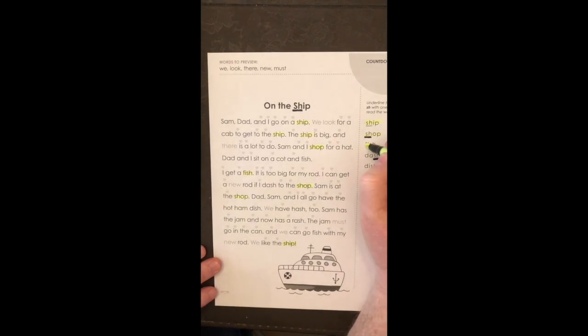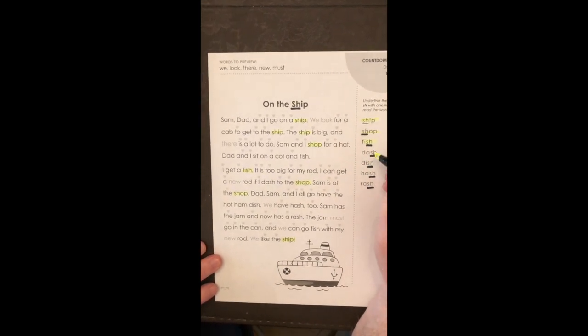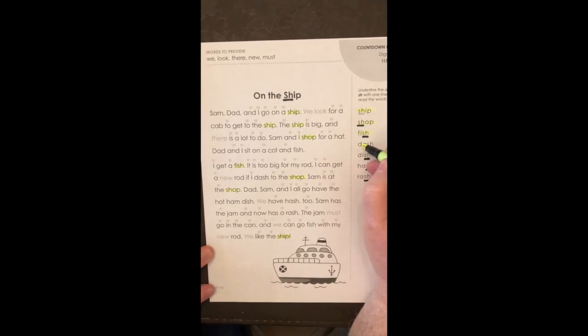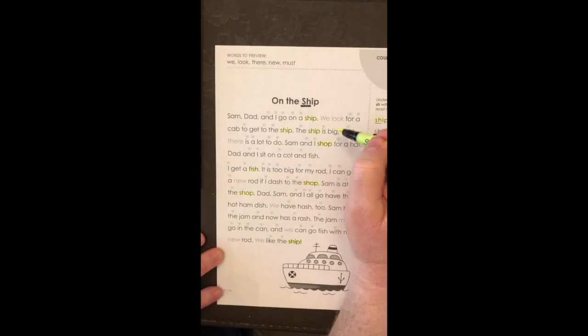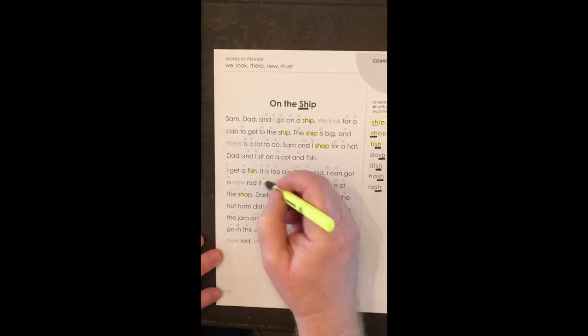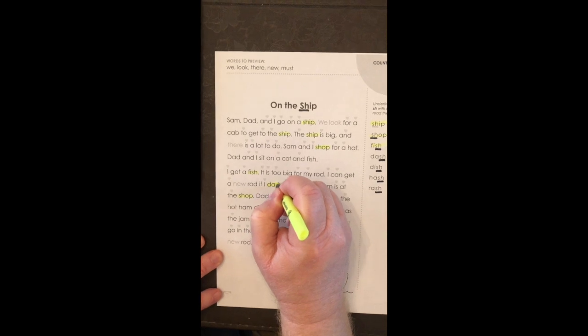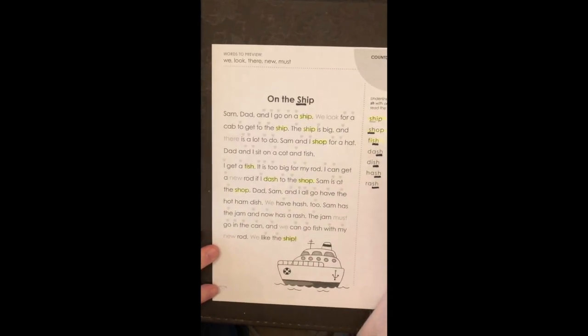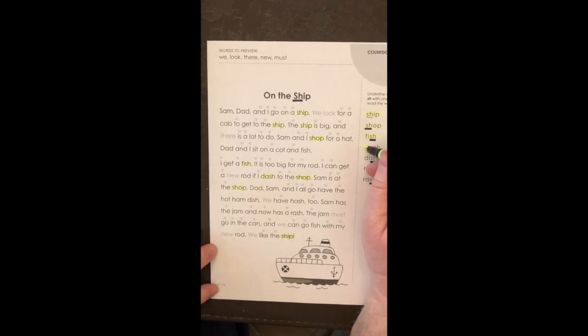Yeah, I think that's it. Maybe I missed one, I don't know. Dash. Let's look at dash. I'm looking for the D. D-A. Dash. Okay. I'm moving down here. I see it here. Dash. Okay.